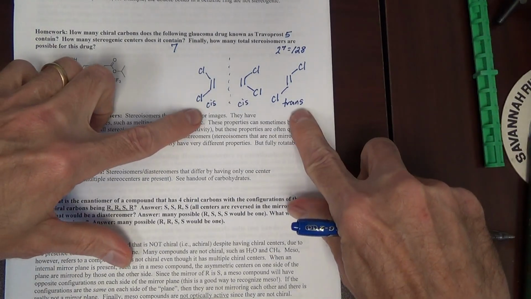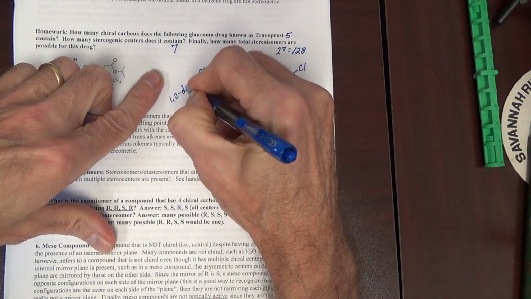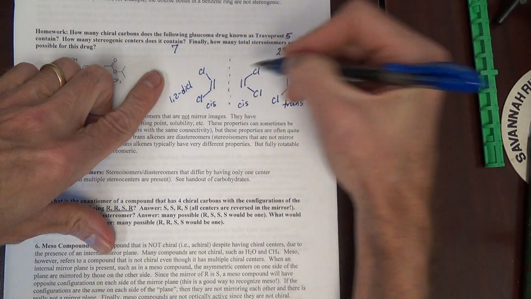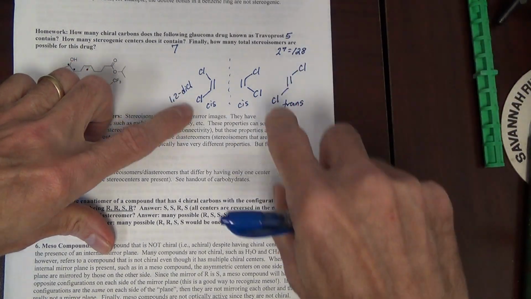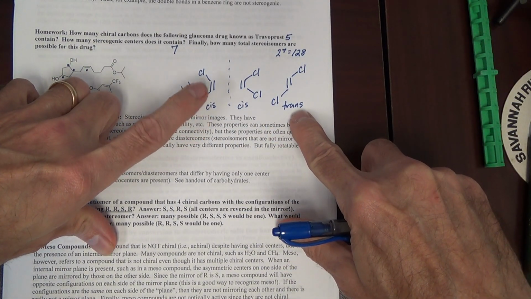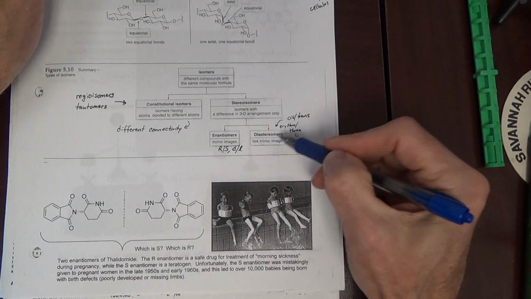Cis and trans are stereoisomers. They're both 1,2-dichloroethene, or dichloroethylene is the slang name. Both of these are 1,2-dichloroethylene, but one is cis, one's trans. They're stereoisomers that are not mirror images. Stereoisomers that are not mirror images are diastereomers.